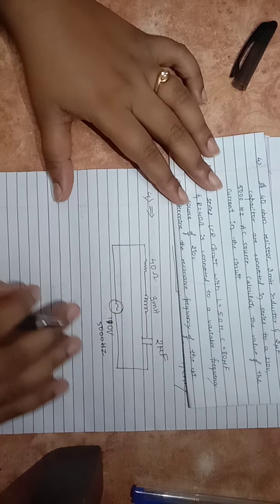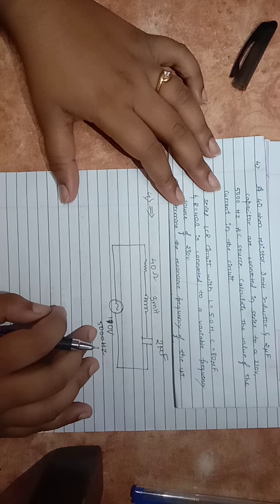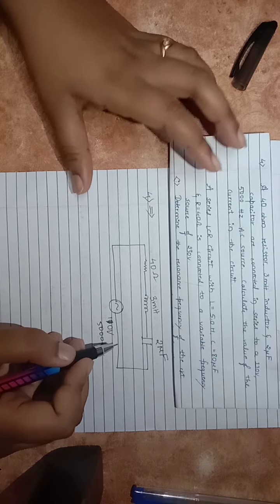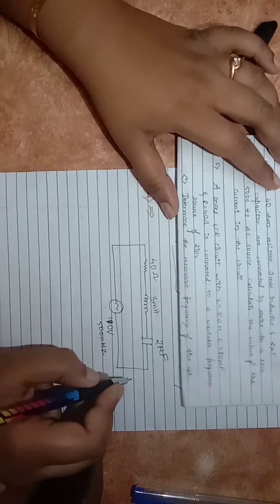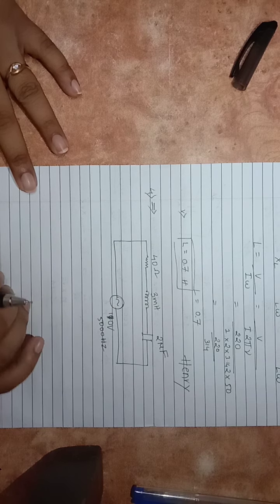Now calculate the value of current in the circuit. So this is the analysis of the problem.